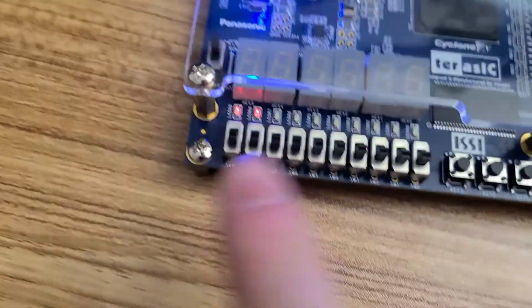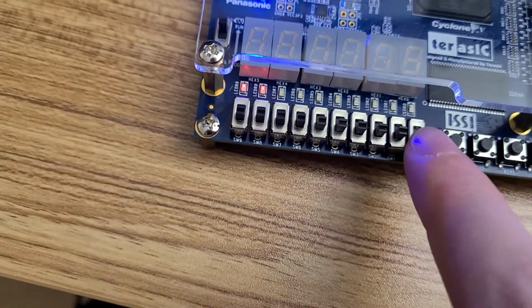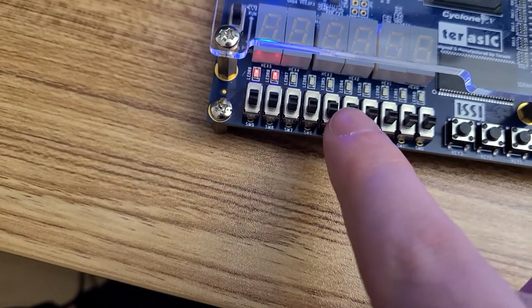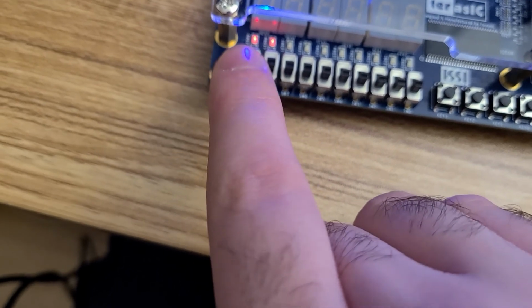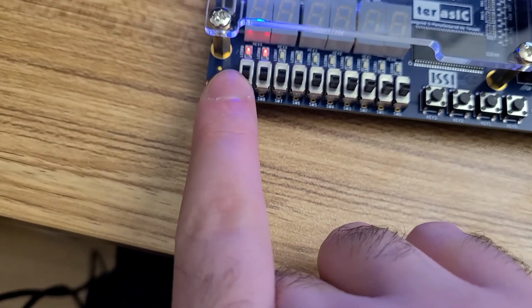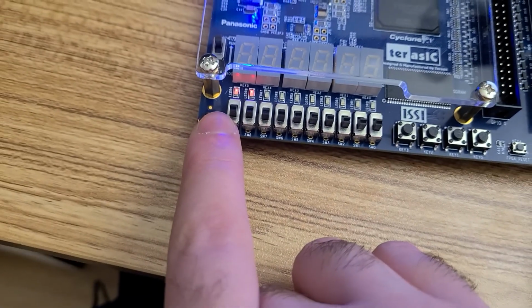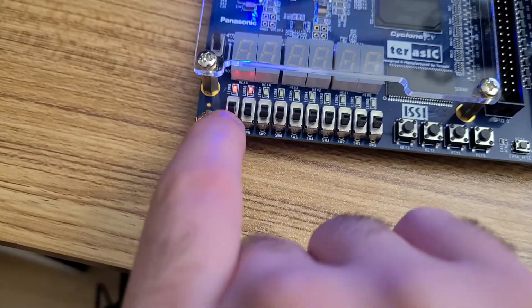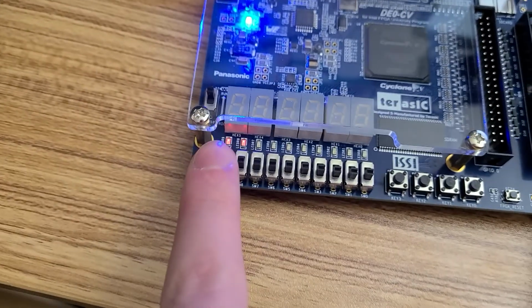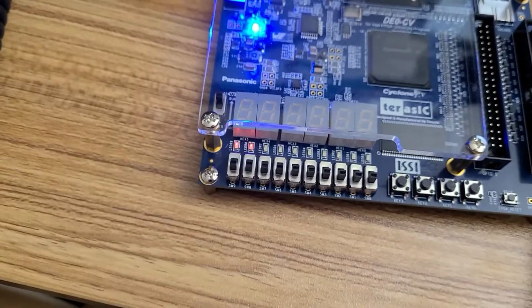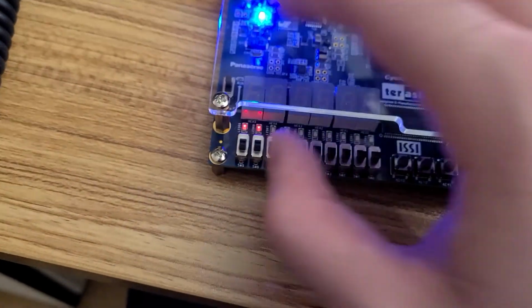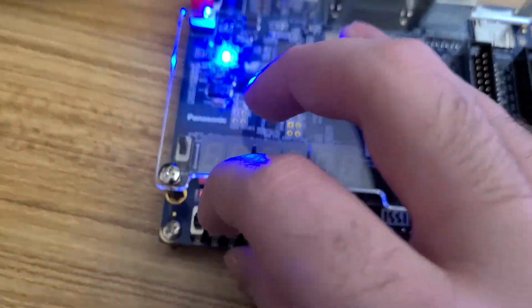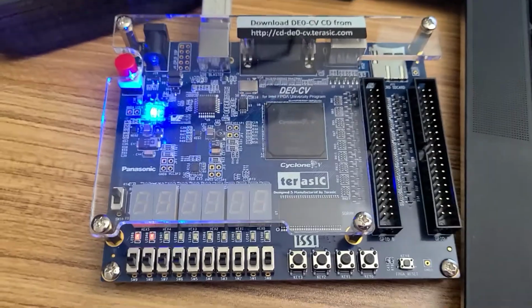Let me show you the pins that I use. This is A0, 1, 2, 3. This is B0, 1, 2, 3. This is our add sub function, and this is our function select. This last one selects whether we're doing multiplication or the add sub. Since this is down at 0, it's multiplication right now. The add sub doesn't matter because we're doing multiplication.